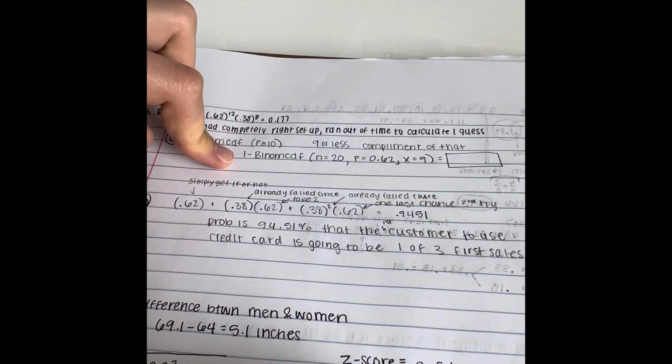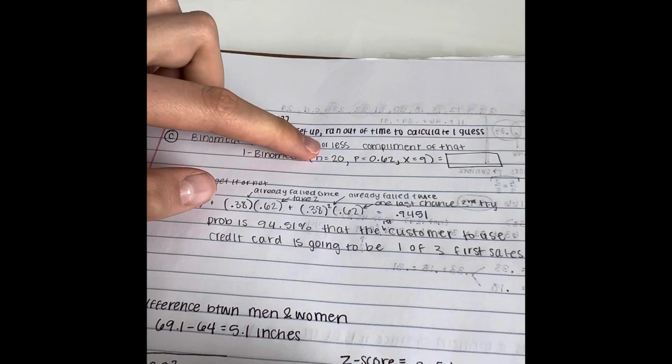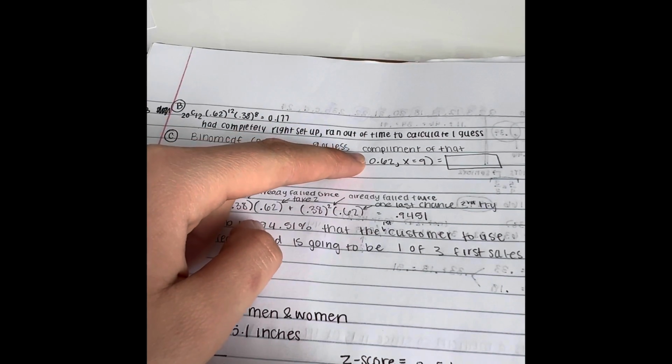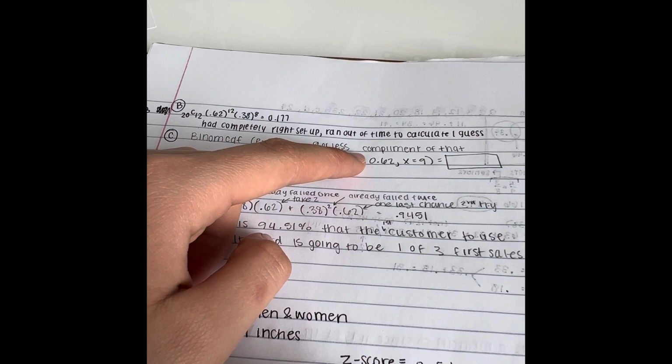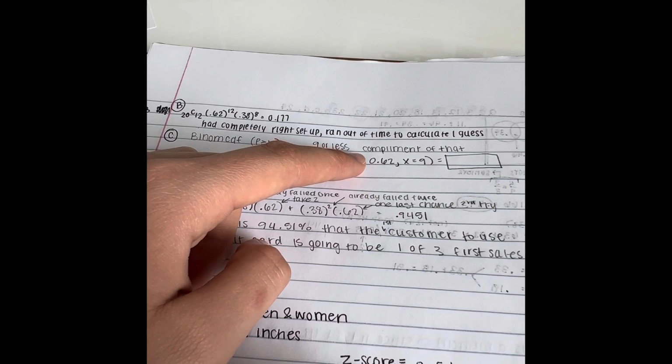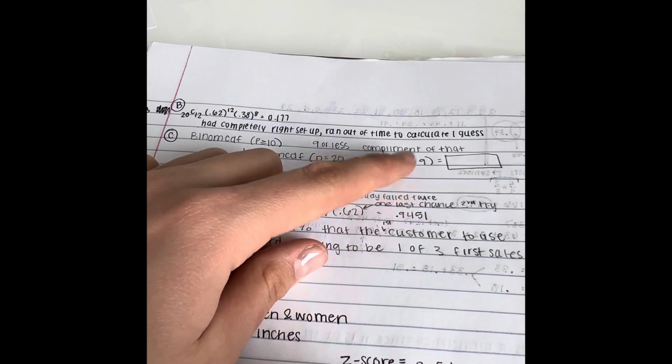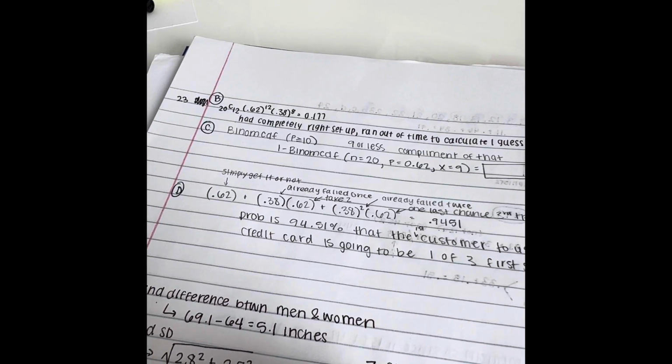So you're going to do 1 minus binom CDF of n equals 20, p equals 0.62, because that's your probability that all purchases are now made with credit card. And then, of course, your x equals 9, because you're trying to find the complement of that. And so you do all that math, and then right here, it's going to be 0.9077.